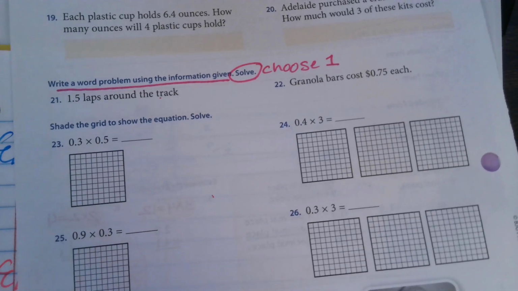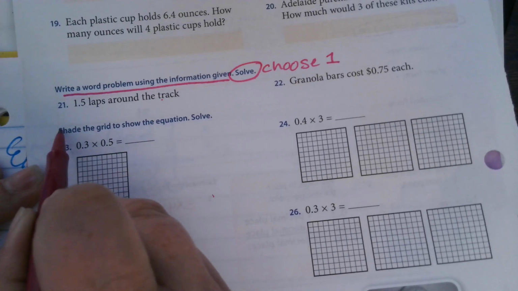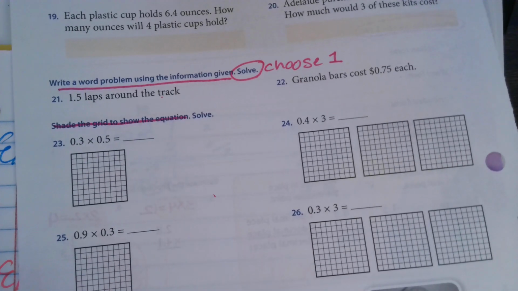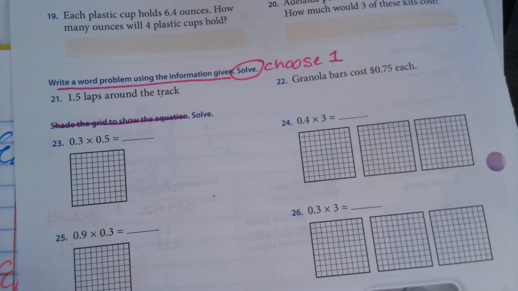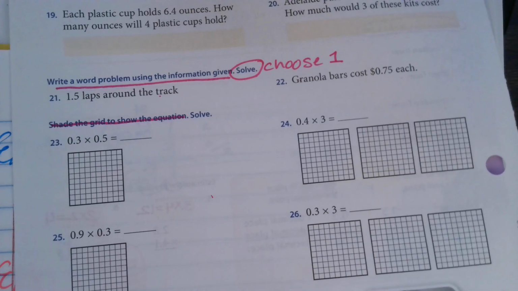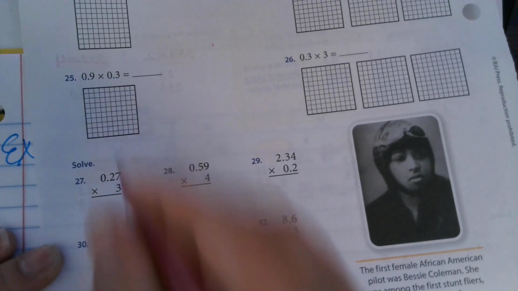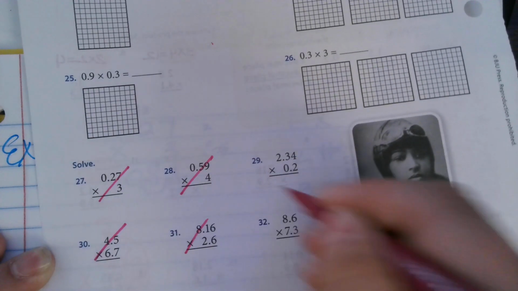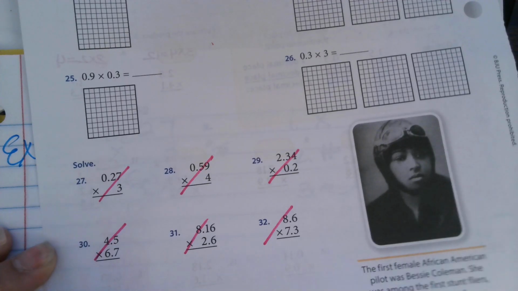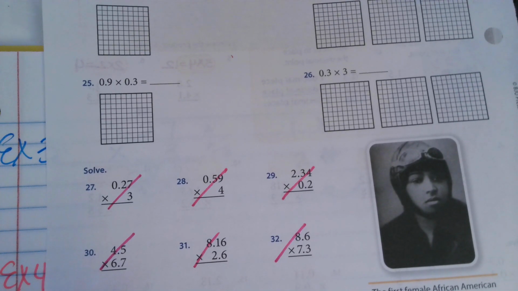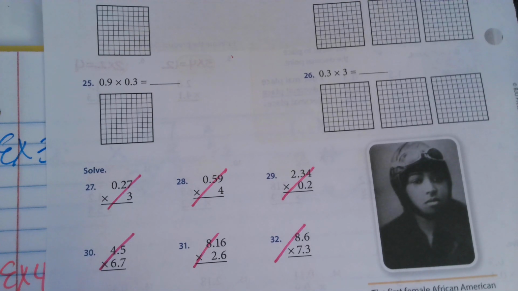For numbers 23 through 26, I want you to shade the grid to show the equation. I'm not worried about you shading the grid. If you want to, you can, but I don't really care. I just want you to solve these. And then, for 27 through 32, let's get rid of those. We want to try to keep you at about 25 for the night. Those first 4, though, are in that box of expanded whatever, so I think that'll be okay. So this shouldn't be too crazy.